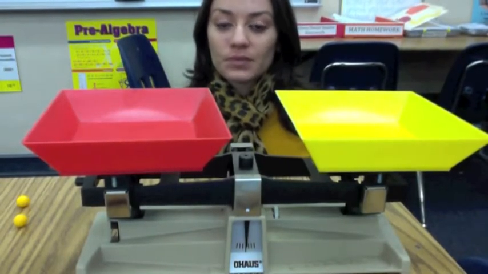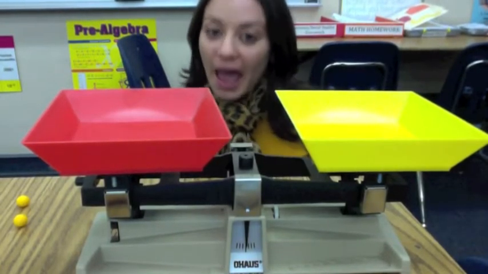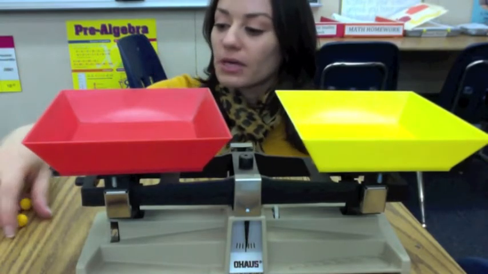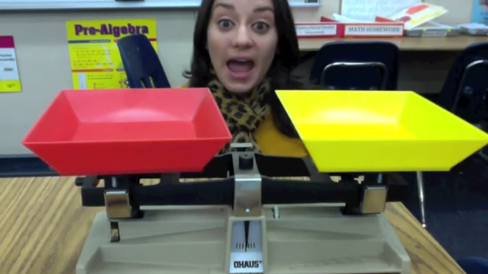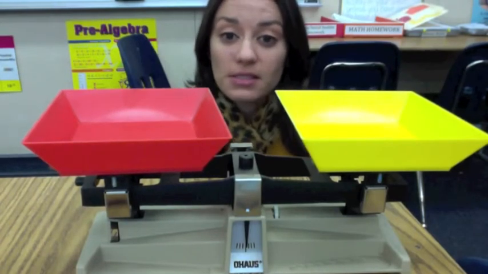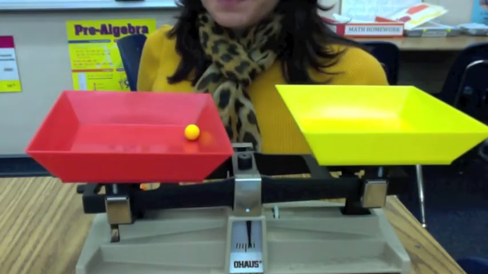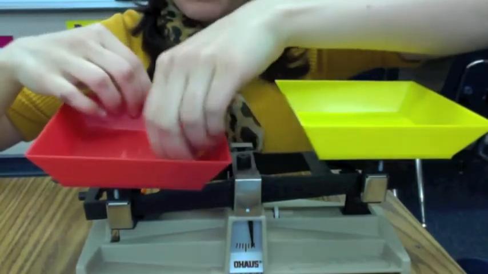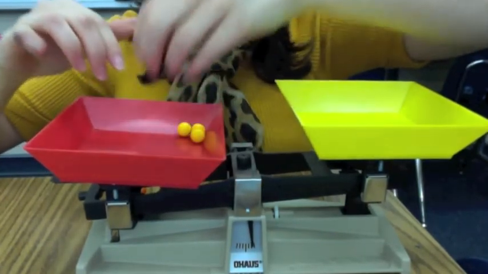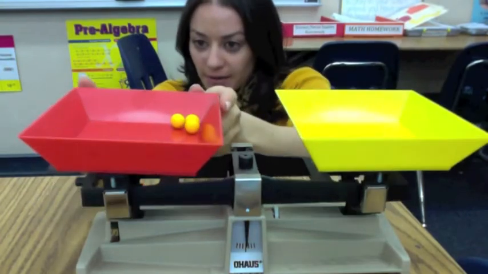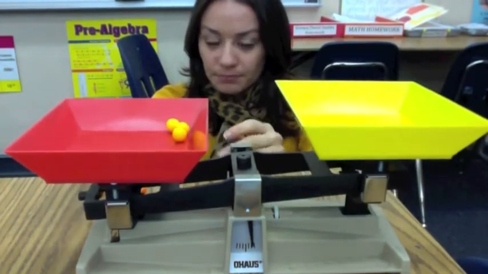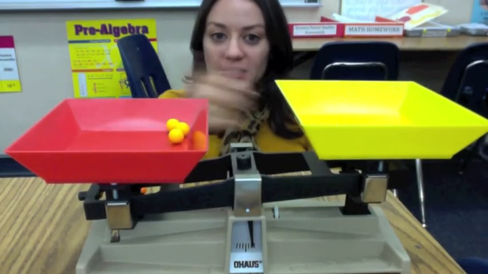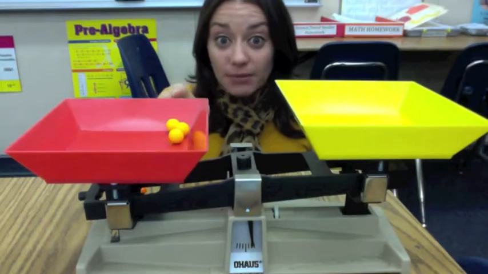Now, what if I add something to one side of this balance? Let's take 3 gobstoppers and add it to the red side of the balance. Let's see. 1, 2, 3. Okay, so I put 3 gobstoppers on the red side of this balance. Now what happened? Which side is heavier now? The red side or the yellow side? The red side, right? It went down.